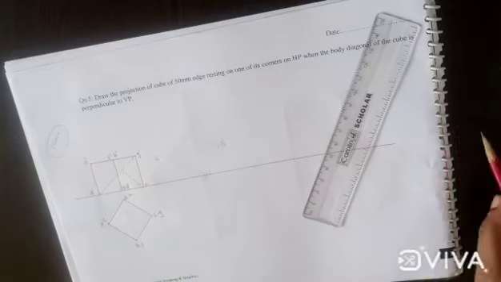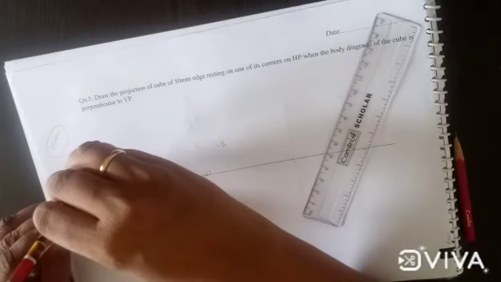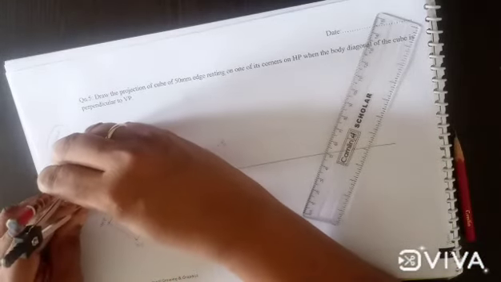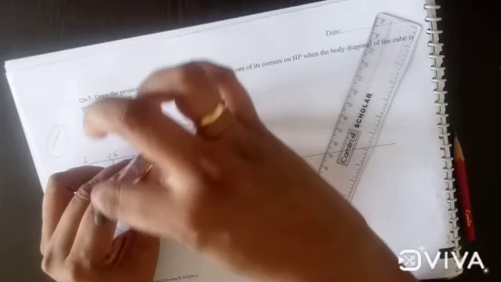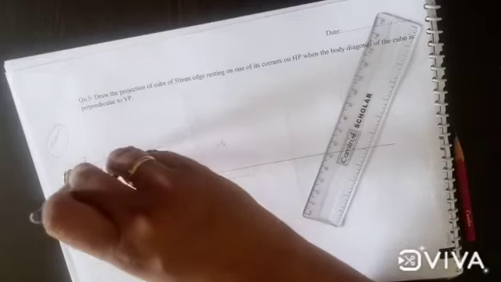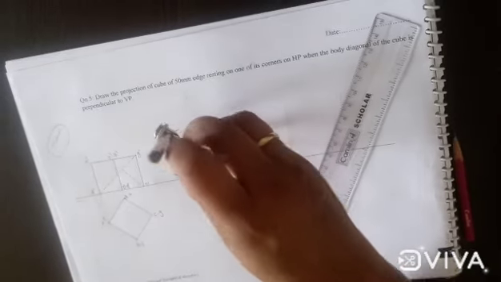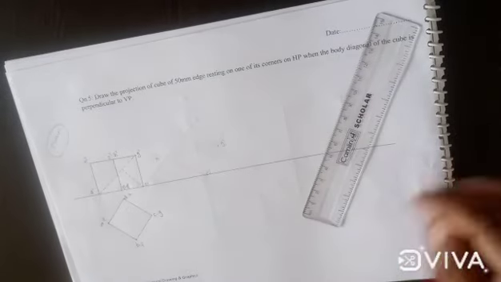Again, from the previous elevation we can get the distances. From A1 to E1 I am taking and drawing an arc, and from G1 to E1 I am taking the distance and drawing an arc.